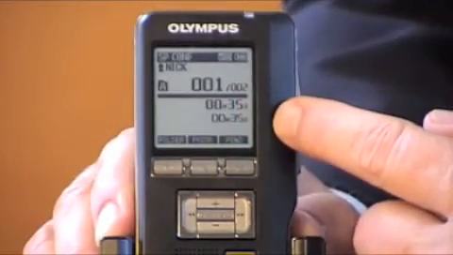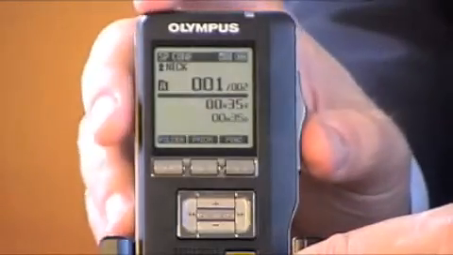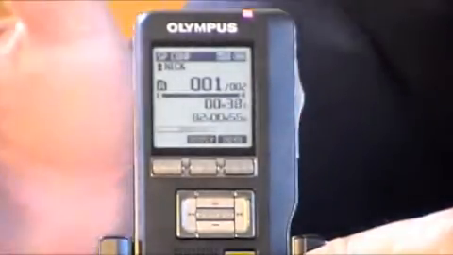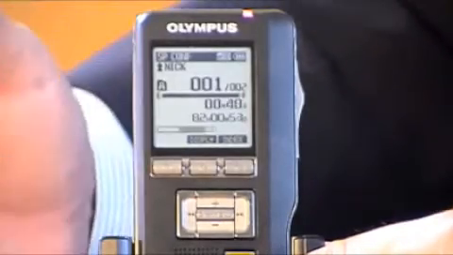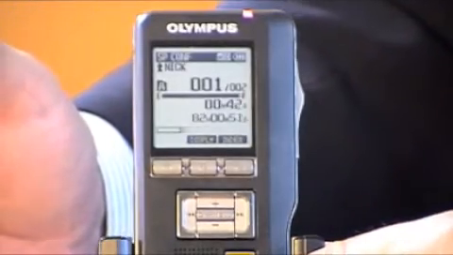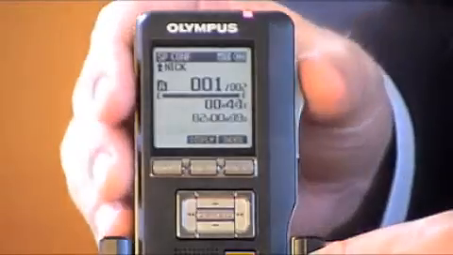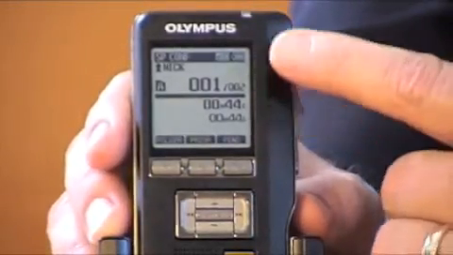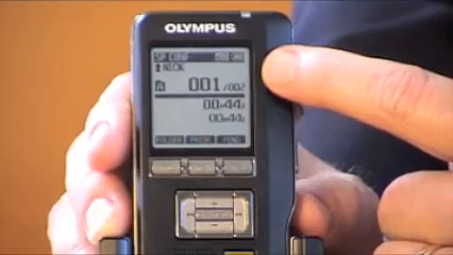And you can see by the black bar that we're all the way to the right, we're at the end of file number 1. Now when we go to record at this point, and we'll slide the switch up, we're now adding to the end of file number 1, but we are not overwriting file number 2, and this is important. Let's go to stop now. We now have a total of 44 seconds on file number 1. There are still 2 files in this folder.